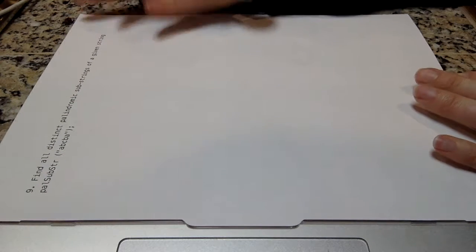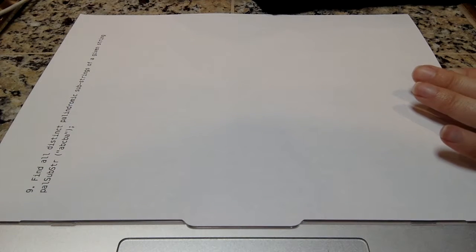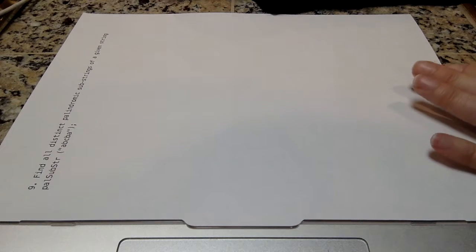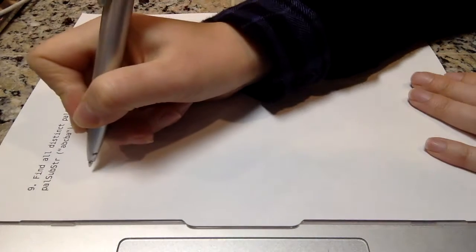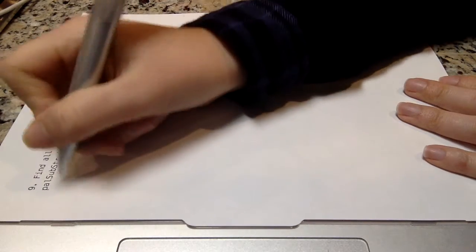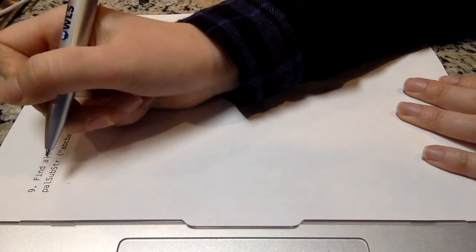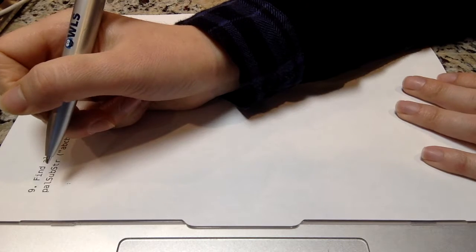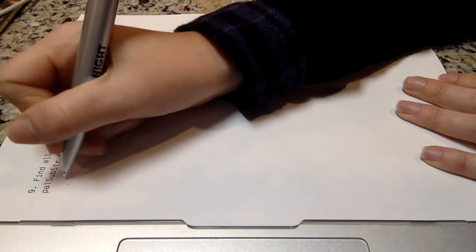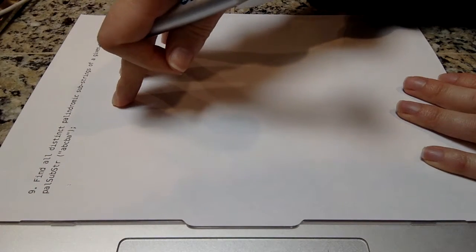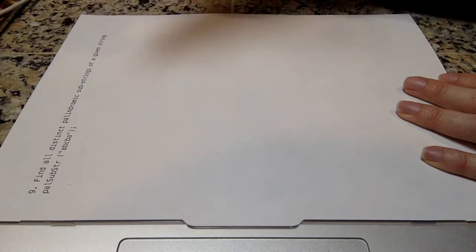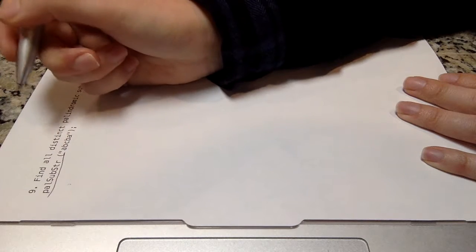So this question, I needed to find all distinct palindromic substrings of a given string. For this I will use an isPalindrome function, which will return true or false, before starting with the palindrome substring.